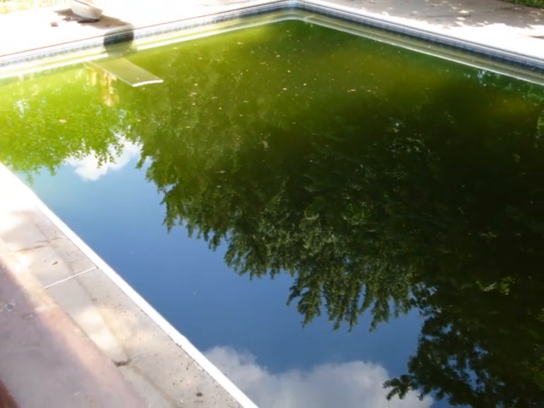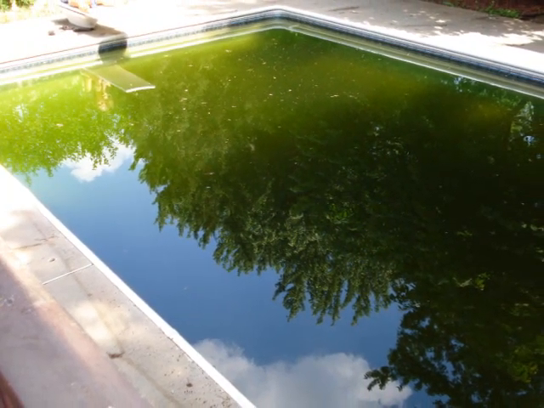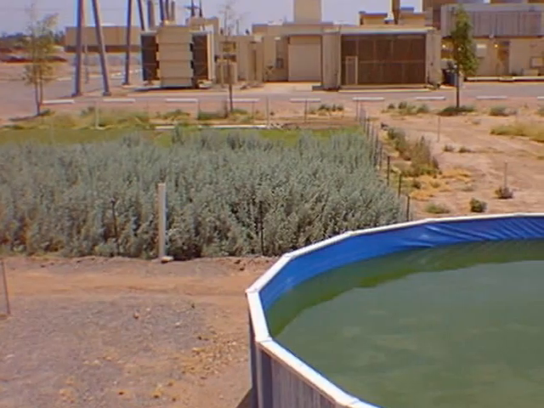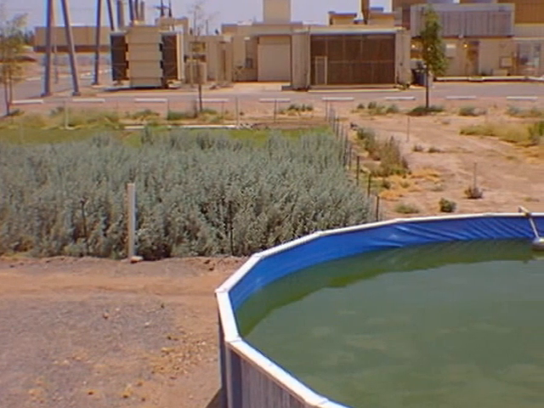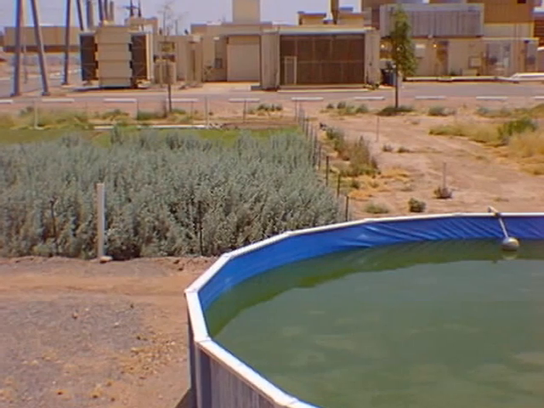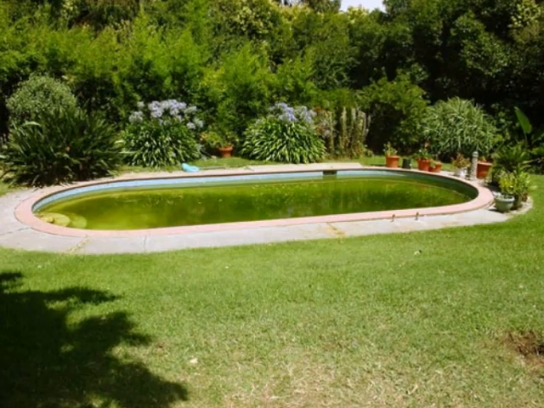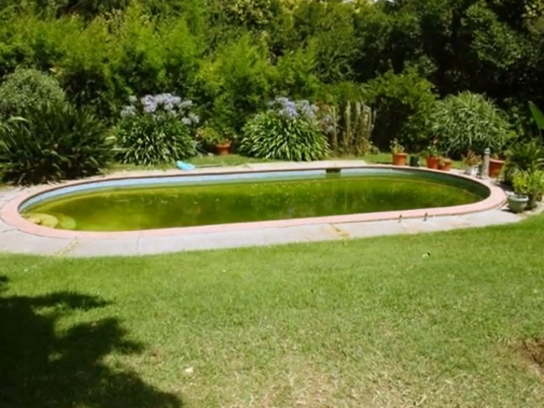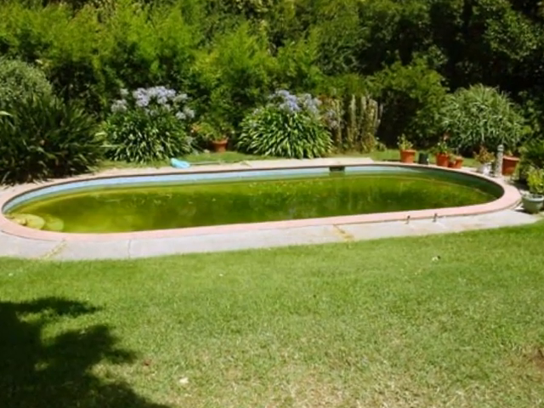A way too common problem in the swimming pool world is a green swimming pool. It can often cost you, the homeowner, hundreds upon hundreds of dollars to fix this issue, and more often than not, the green will simply reappear, plaguing your pool throughout the year. Well, it doesn't have to be that way.